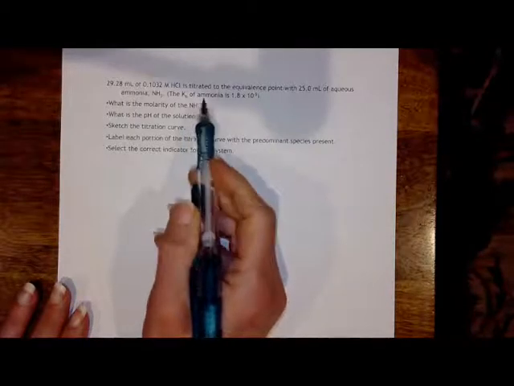And we're given the Kb of ammonia, and we're asked to find the molarity of the ammonia, the pH of the solution at the equivalence point, to draw the titration curve, and then talk about what species are present and choose the correct indicator. So let's jump into the first part of the problem. The first question is, what's the molarity of the ammonia? And so this is really just a stoichiometry problem.